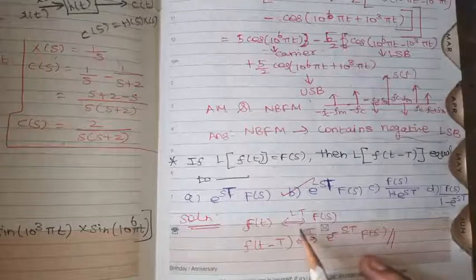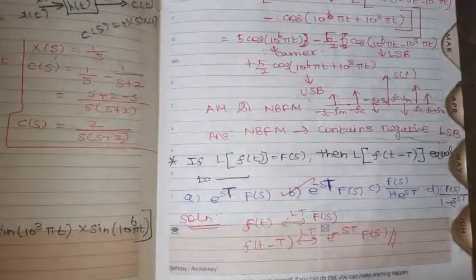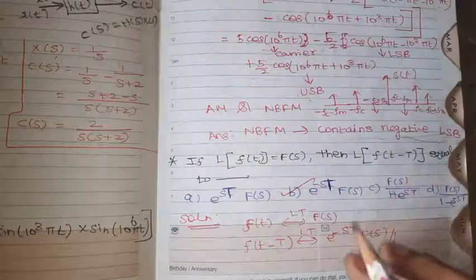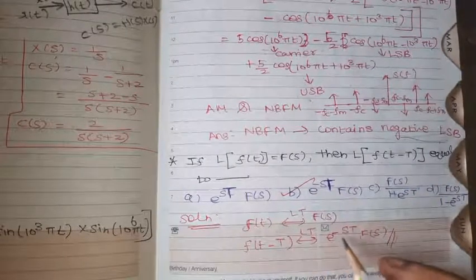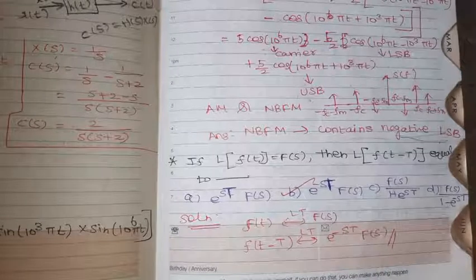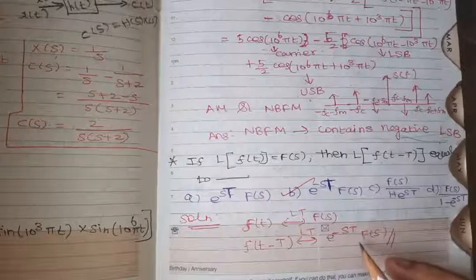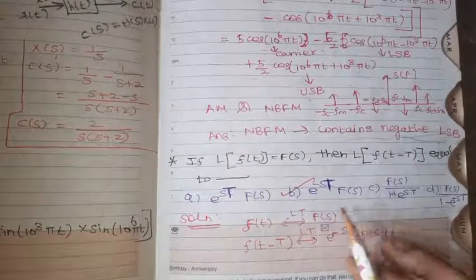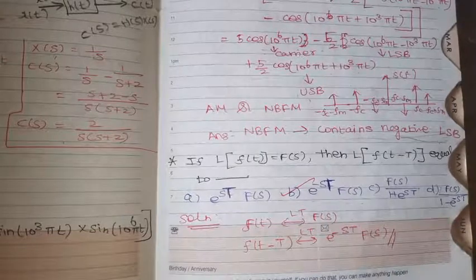This is a direct question related to the properties of the Laplace transform, which is nothing but the time shifting property. So, e power minus sT into F of s. Option B is the right option for this problem.